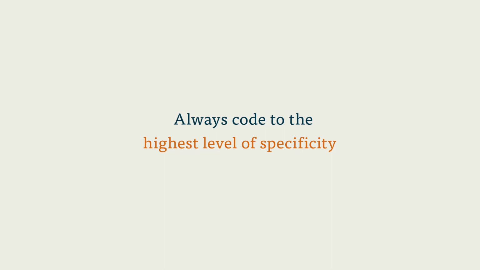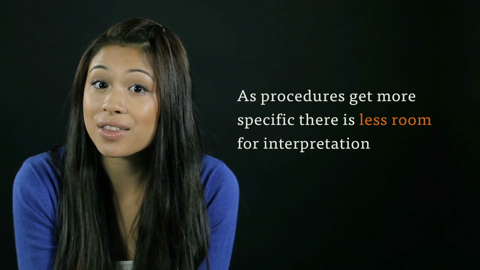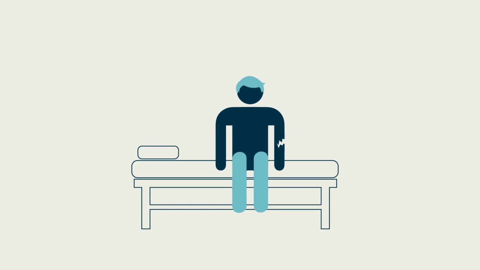Like ICD codes, when coding with CPT, we always want to code to the highest level of specificity. We never want to stop coding at a CPT code that is simply close enough to the procedure performed. In E&M situations, this may be a bit of a judgment call, but as the procedure gets more and more specific, there is less room for interpretation. Here's a slightly more complicated example.